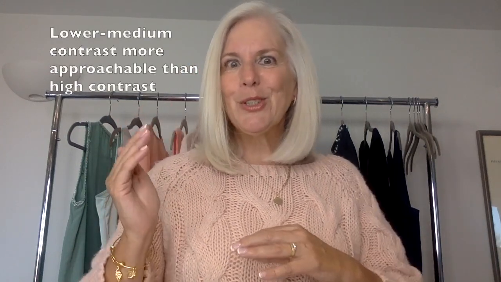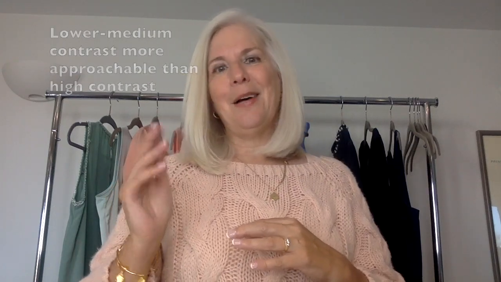This is what's been discovered, that psychologically we just find light valued people more approachable than darker valued. Lower contrast, medium to lower contrast, again, more approachable than those with high contrast. It's probably because high contrast people tend to be more striking, and we're sometimes intimidated by that. So that's just important to know.